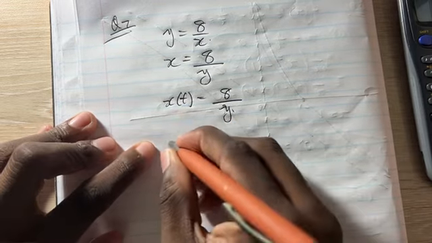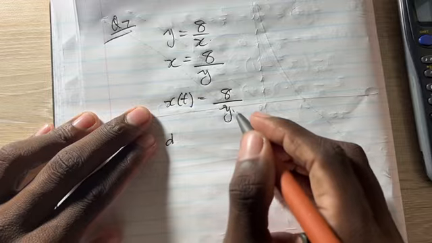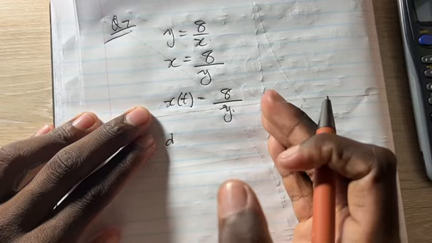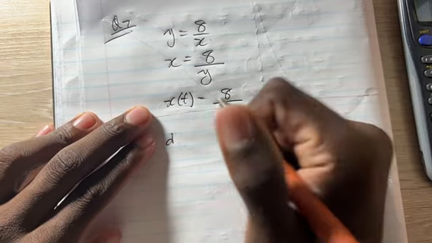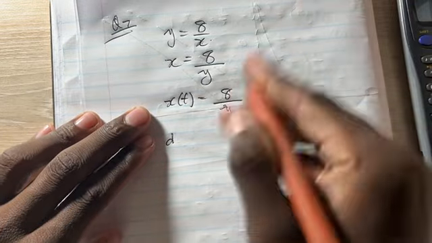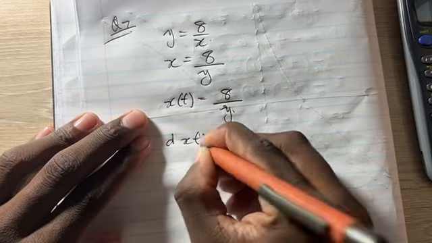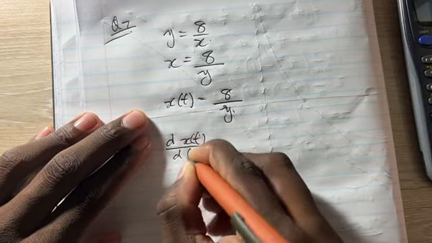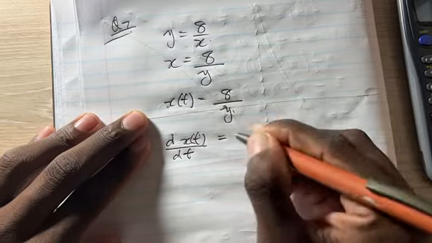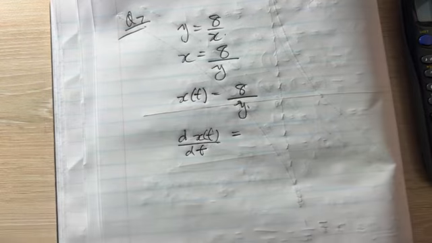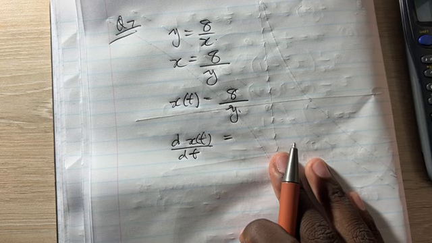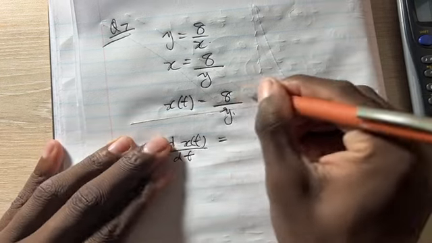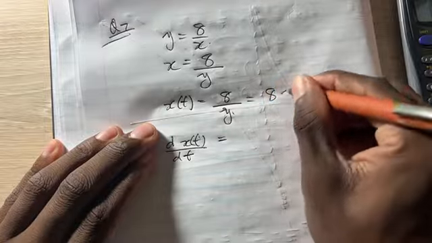Okay, so I'm finding the derivative now, because what I'm looking for is the derivative of x at the point that was given. They said how fast is x changing, so I'm looking for a derivative. dx of t on dt equals, this is 8 over y. The derivative, am I missing something? No, I'm not. Let me say 8y to the minus 1.